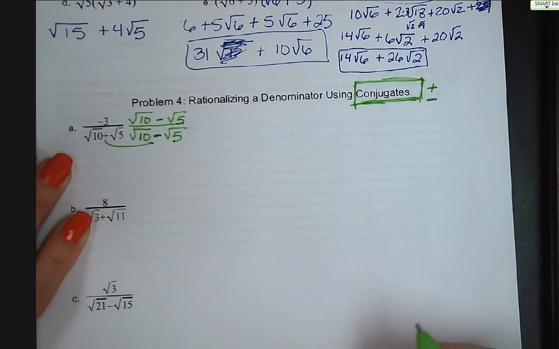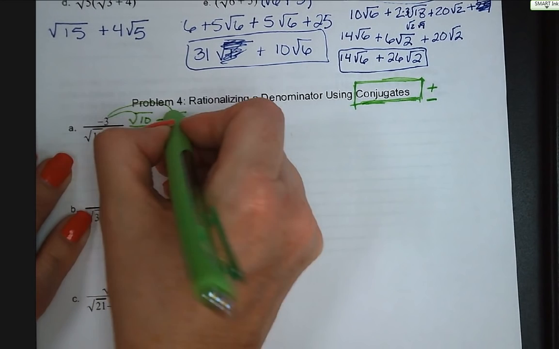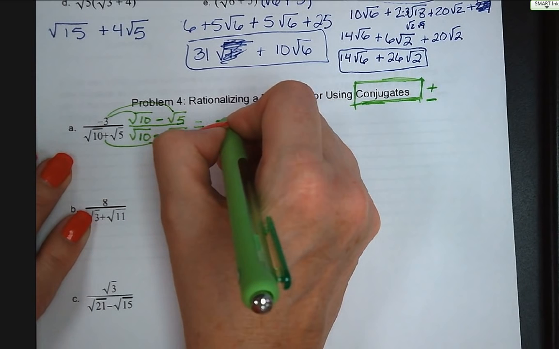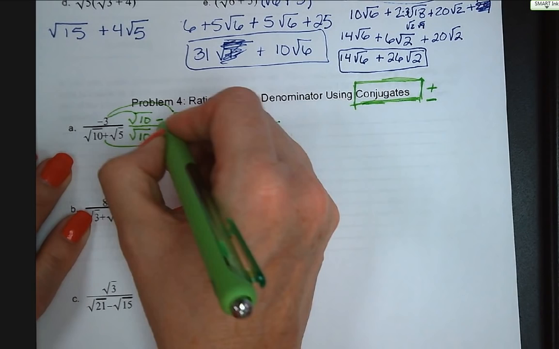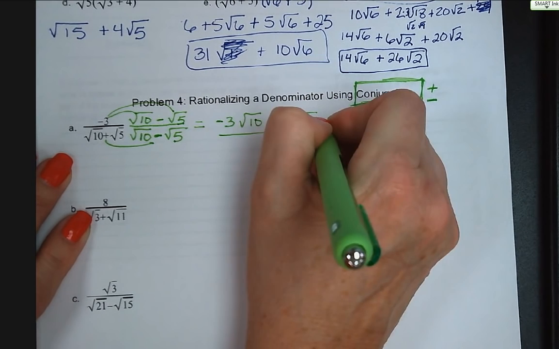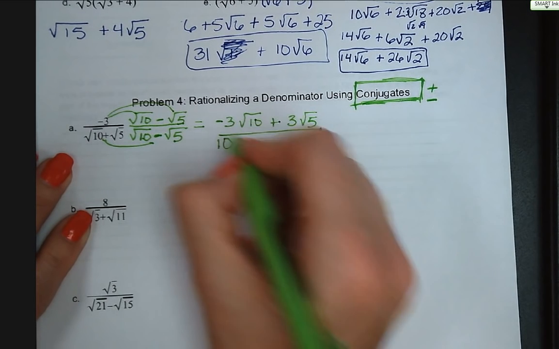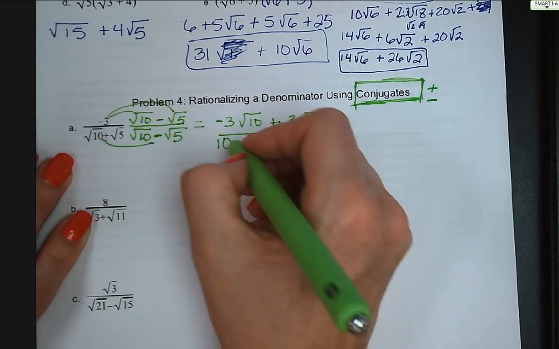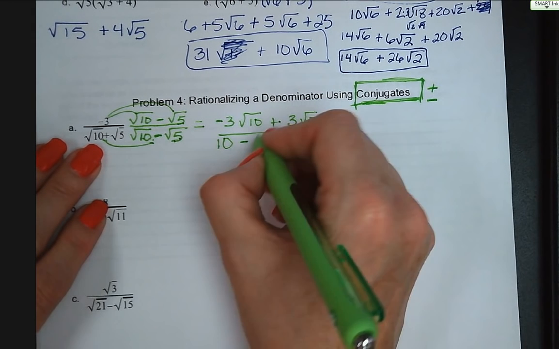So we've got negative 3 square root of 10 plus 3 square root of 5. Denominator, when we do our FOIL, square root of 10 times square root of 10 is 10. Square root of 10 times the negative square root of 5 is negative square root of 50.